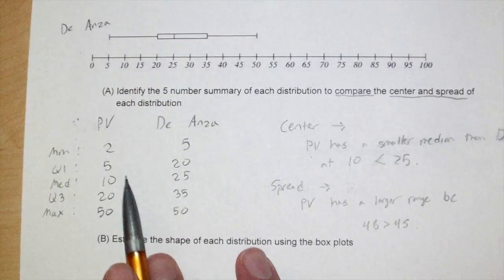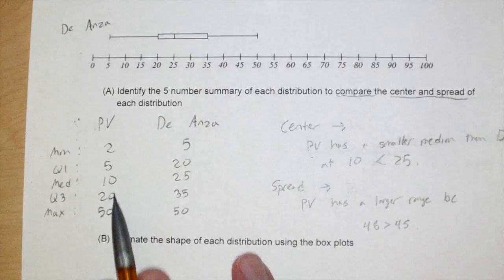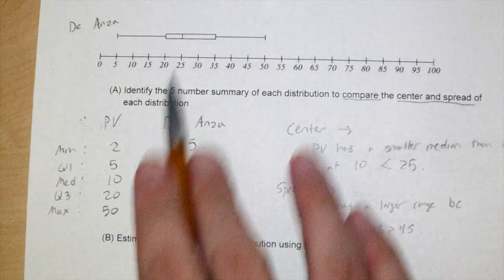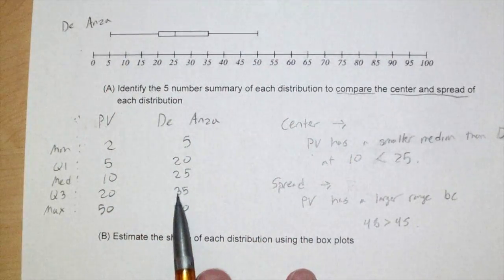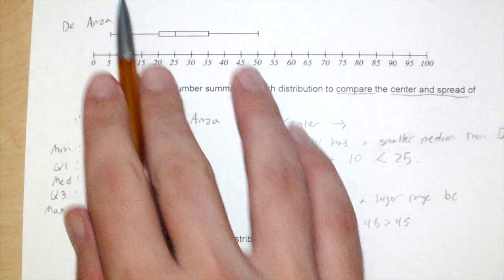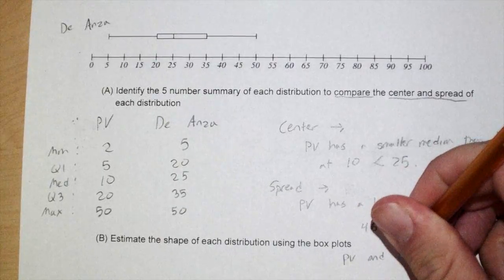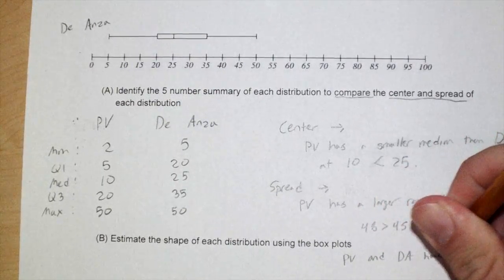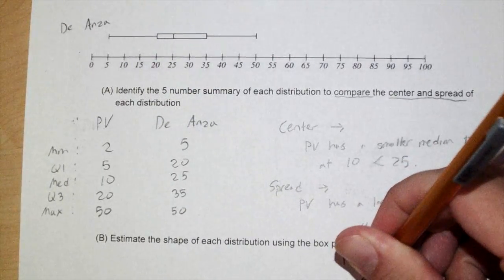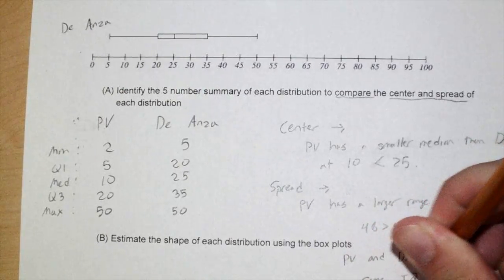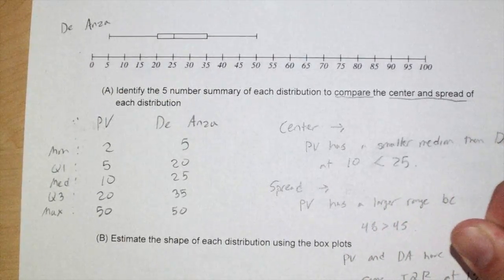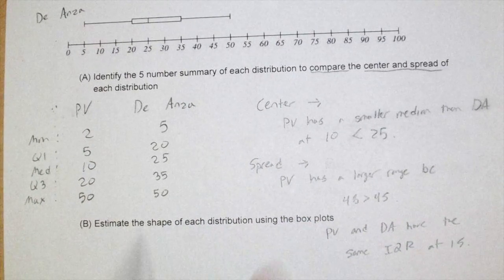So as far as the IQR, we know that the middle 50% of students for PV are within 15 points. And the same thing can be said for De Anza. They both have the same IQR. Okay, so that's how I'd answer this question. And all of that, arguably, you could say is review. But here's the best part of this.